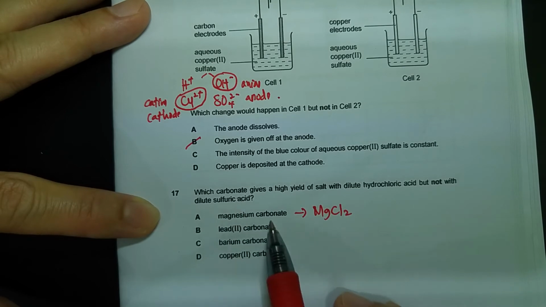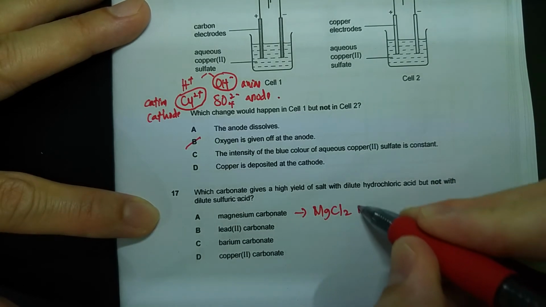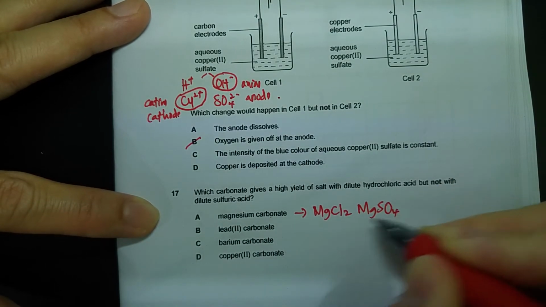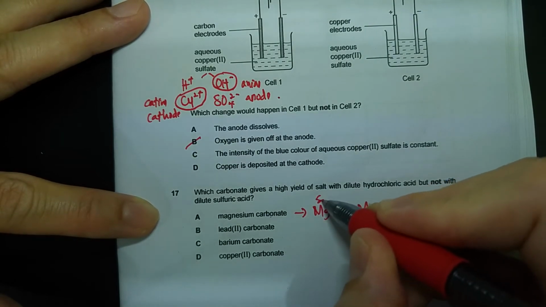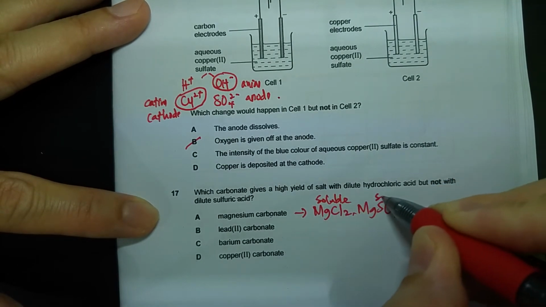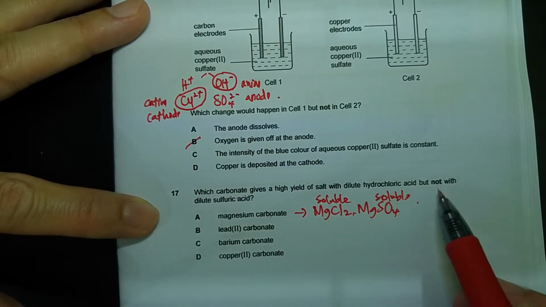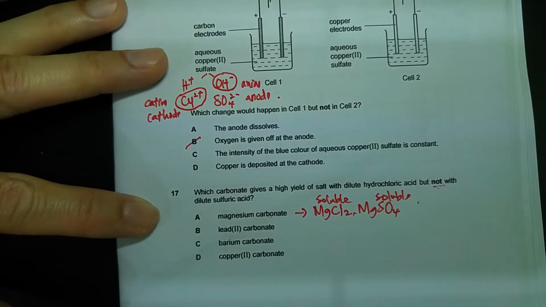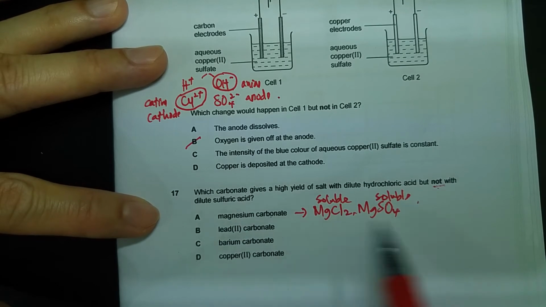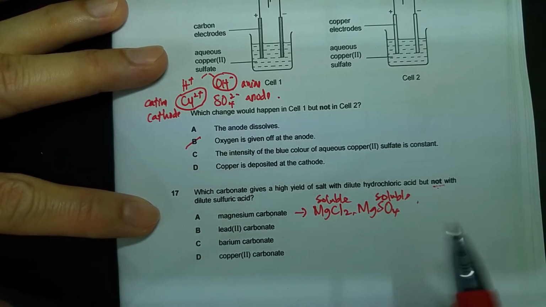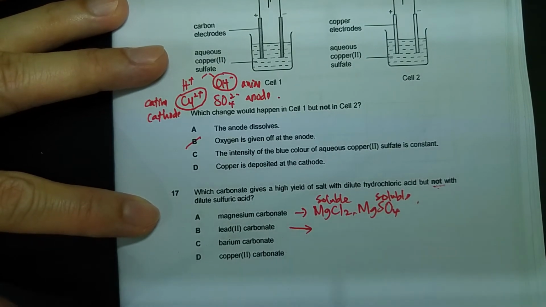So sulfuric acid and magnesium carbonate give magnesium sulfate, and both are soluble. So you get both. The question says not with dilute sulfuric acid, but with dilute sulfuric acid you will still get this salt. How about lead 2 carbonate?